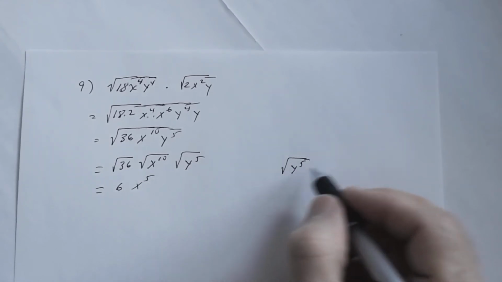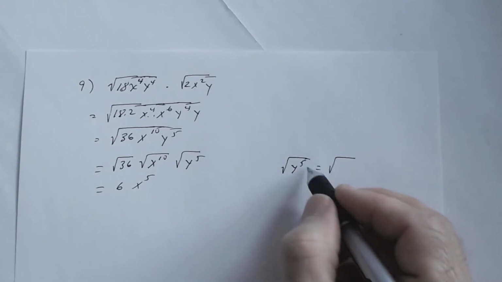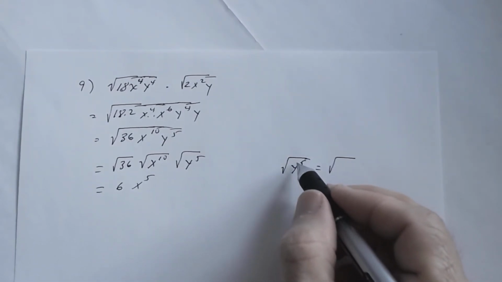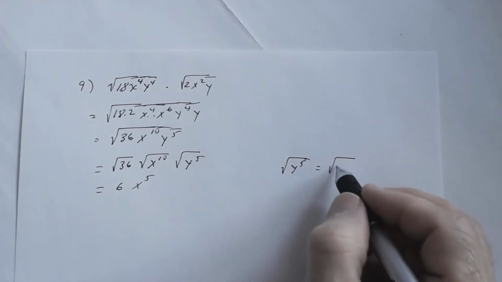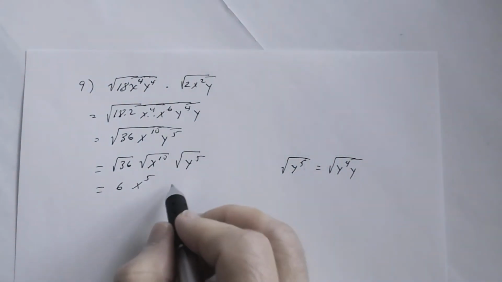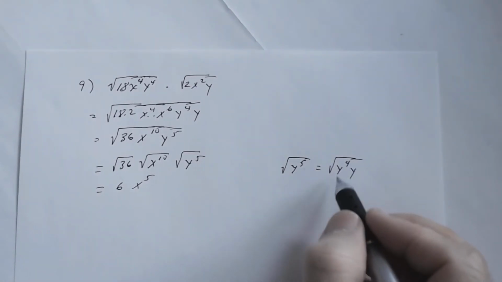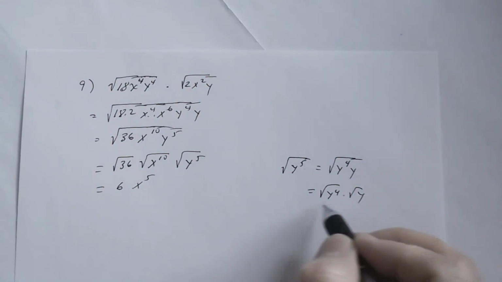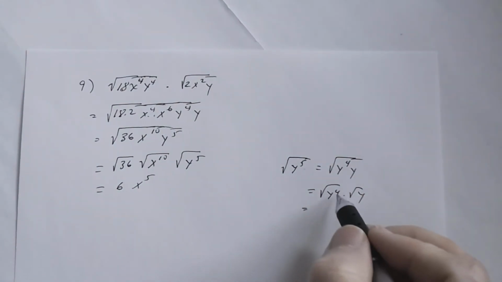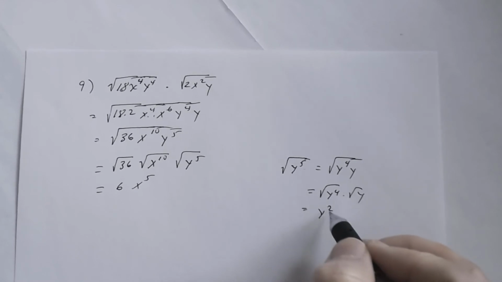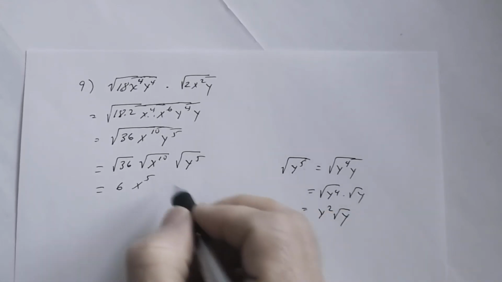So I need to rewrite this. So remember, you find the largest number less than 5 that's even. So it'll be y to the 4th. So this is y to the 4th times y. And then I'm going to use the product rule here. So it'll be the square root of y to the 4th times the square root of y. And what's the square root of y to the 4th? Once you get that even exponent, it's easy. Y squared times itself is y to the 4th. And you get y squared, square root of y. And that goes here.